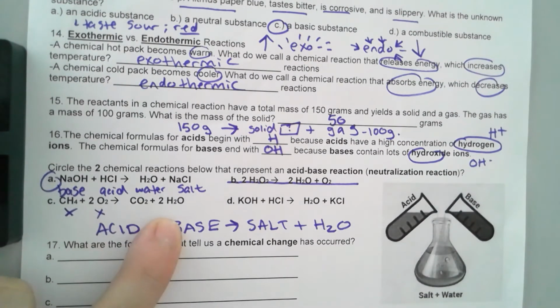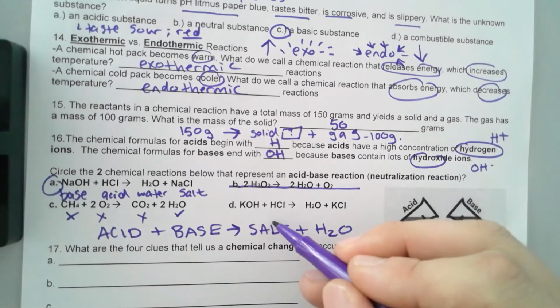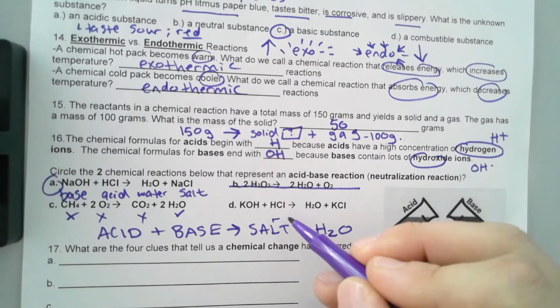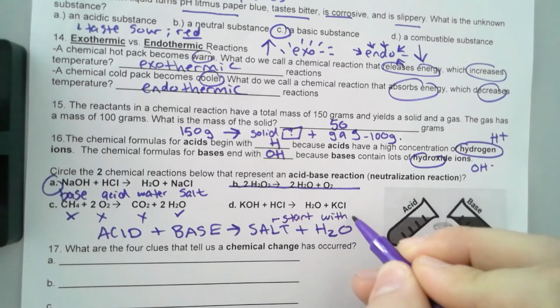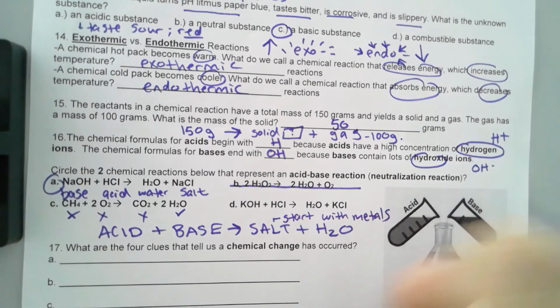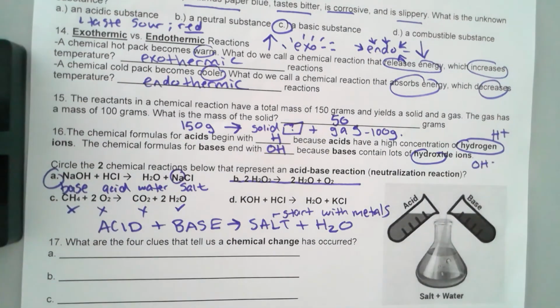Okay, I have a water here, but is this a salt? No. Okay, salts, and this is TMI, too much information, start with metals. Okay, so NaCl, Na is a metal. Okay, and that's kind of too much information, but that's usually how I can tell.